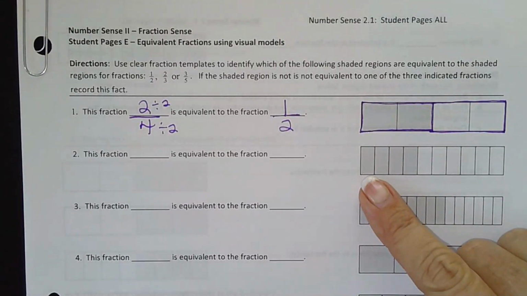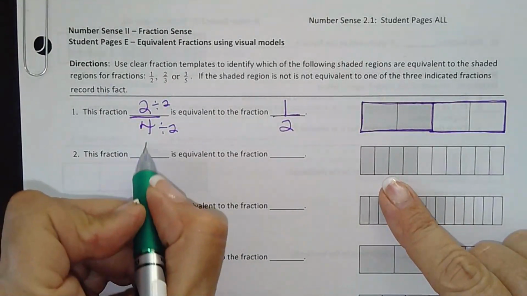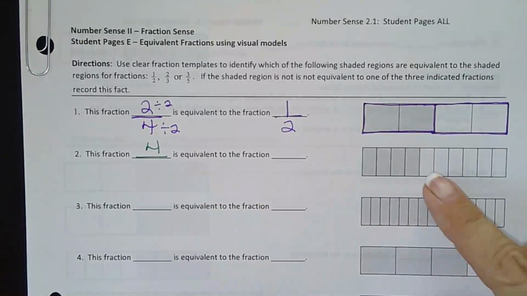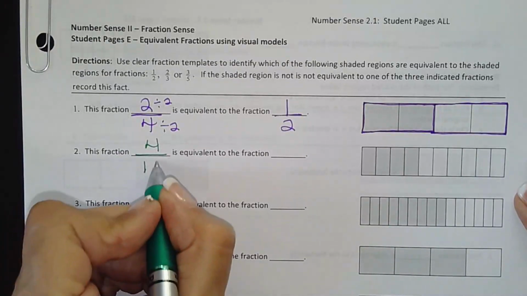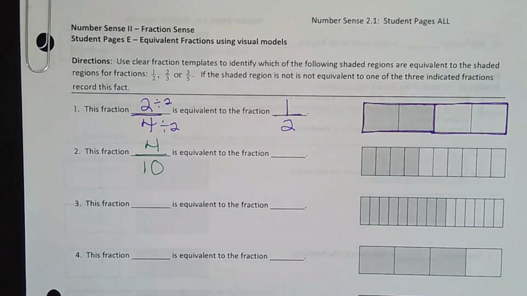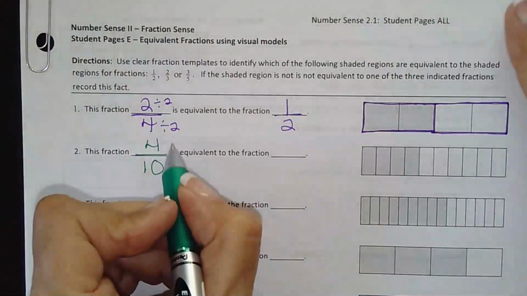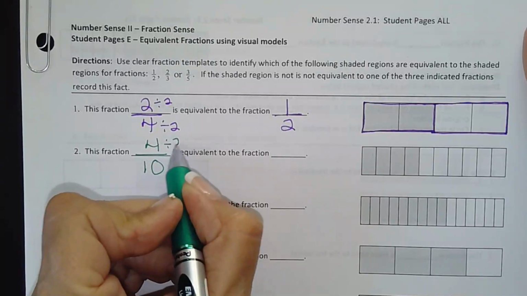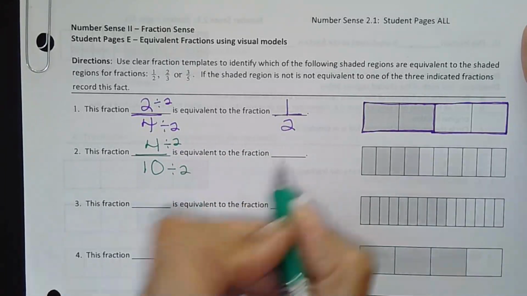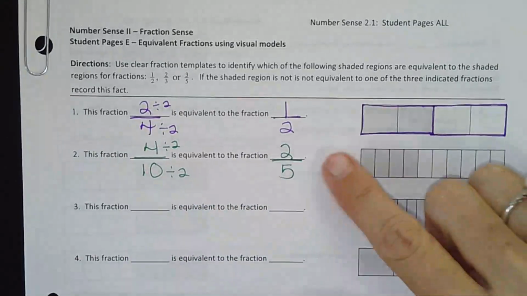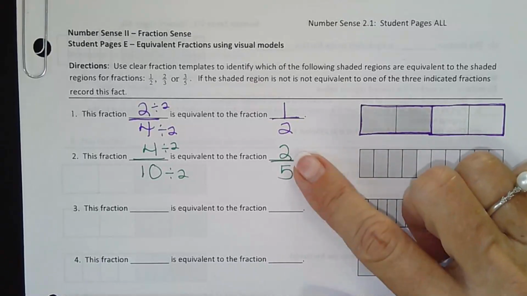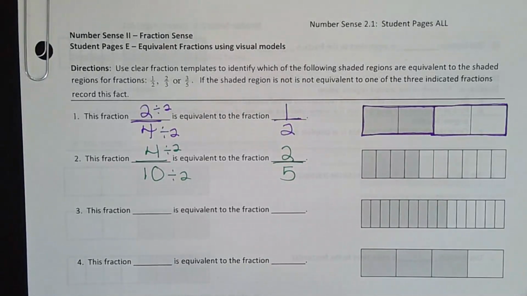Here we have 4 that are shaded out of 5, 6, 7, 8, 9, 10. So once again, both even, so I can divide both of them by 2, and I get 2/5. Then I look at 2/5 and make sure it can't be simplified any further. Nothing common between 2 and 5 except 1.